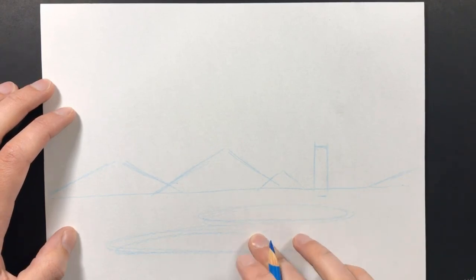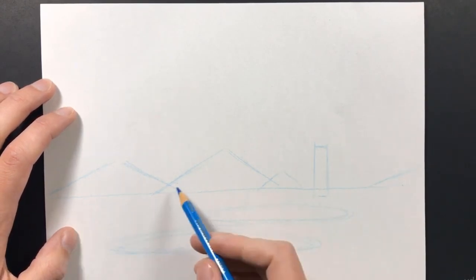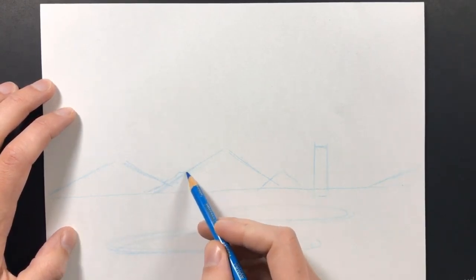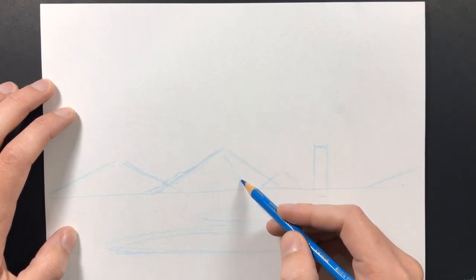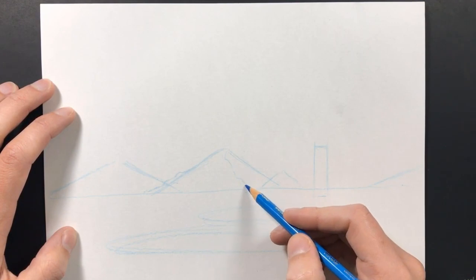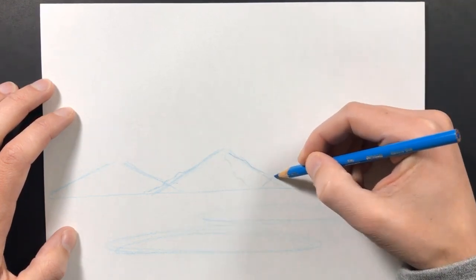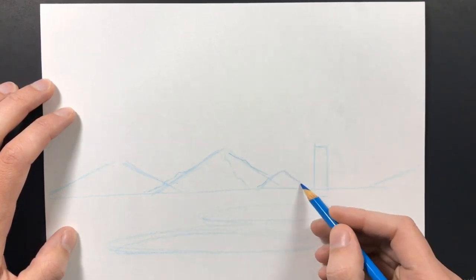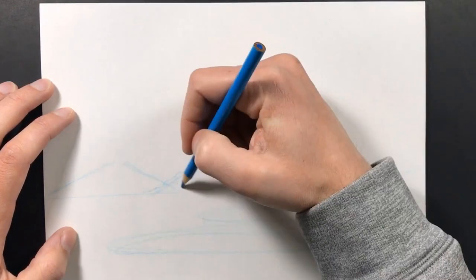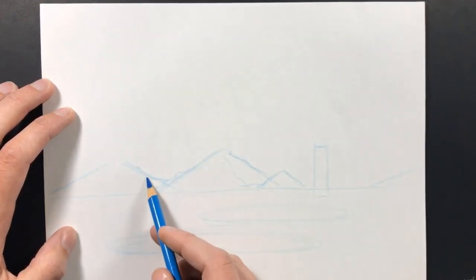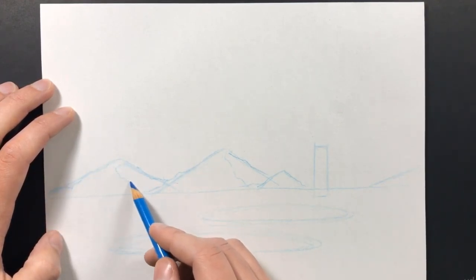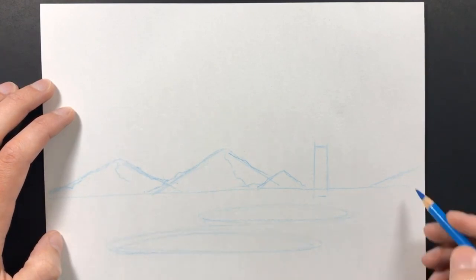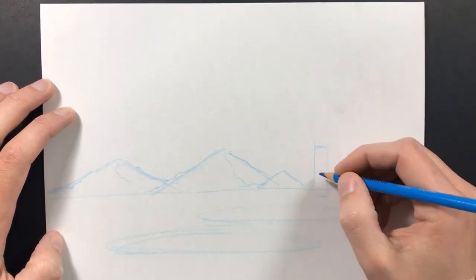Next, I'm going to start adding detail to this and turning these shapes into more organic shapes. So I'll start by first adding a little bit more movement to the edges of these lines, and I'm going to add an edge to this mountain also. Then I'll add a little bit more detail to that edge. So we just want to start making these look a lot more organic and less like geometrical shapes. Then I'm going to add an edge to this mountain as well. Then we'll add some more organic shapes to that.